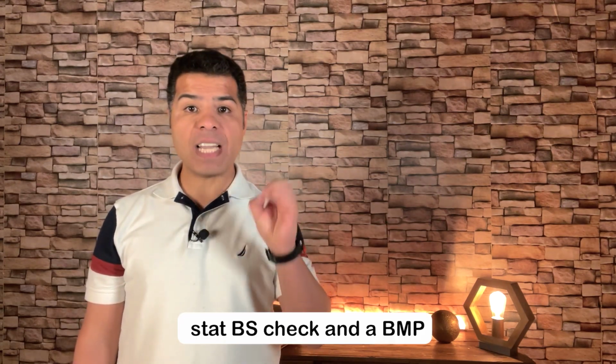By the time we see these patients, almost all of them have received an initial fluid resuscitation and an insulin bolus, and some are already on the insulin drip. And probably it's been 2 to 4 hours since the last blood sugar check and BMP, so I ask for a stat blood sugar check and a stat BMP.